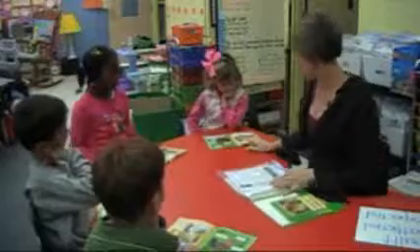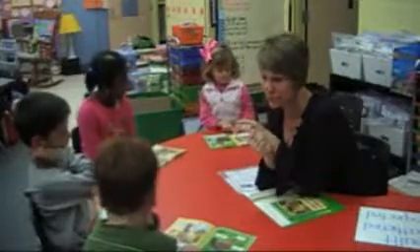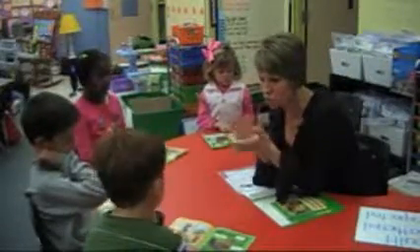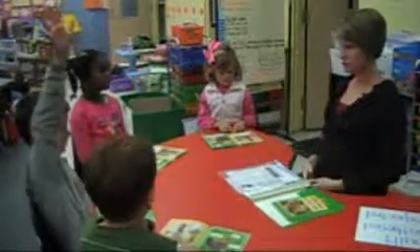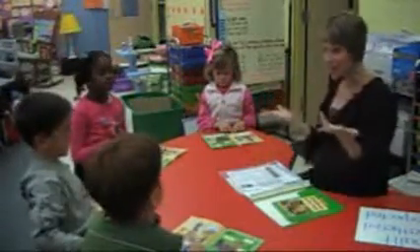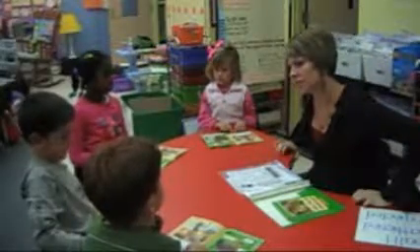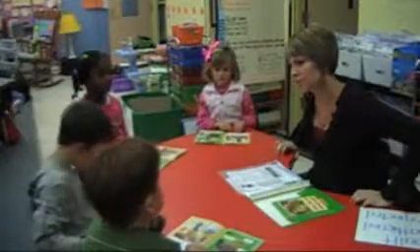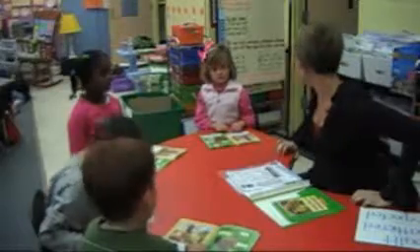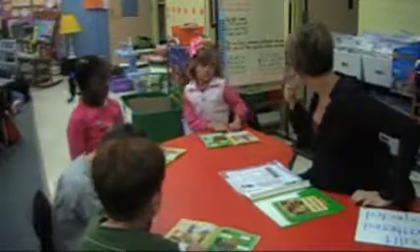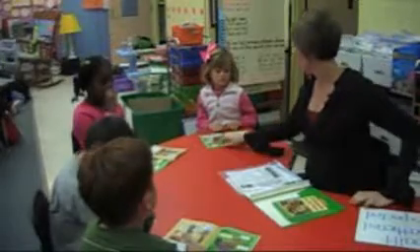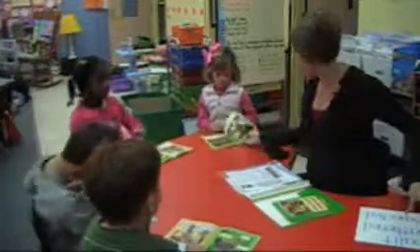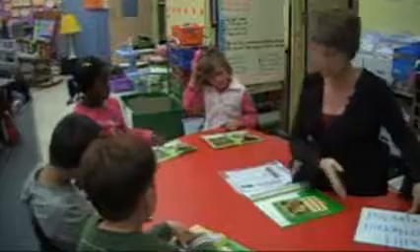In this book it says that chickens have gizzards inside their bodies to crush up their food. What do we have that crushes up our food? Our teeth. So does that tell you something that chickens maybe don't have? What do chickens maybe not have? They might not have teeth because they have a different kind of organ that crunches up their food. Very cool. Let's go on, and I want to look at page 9.